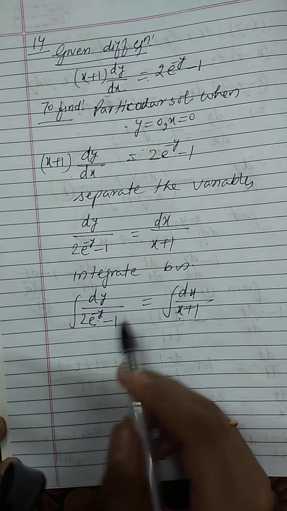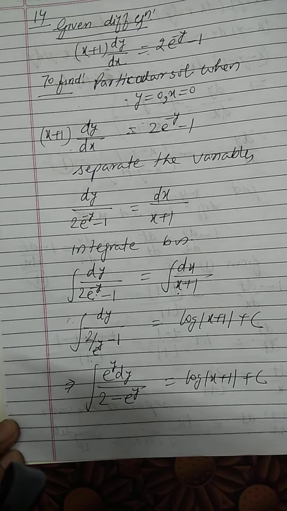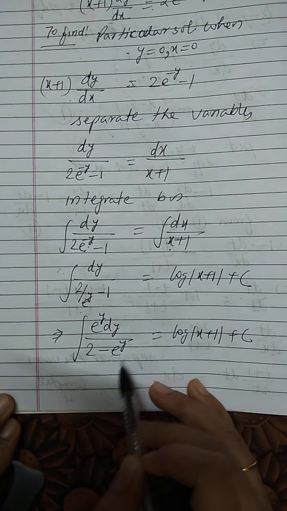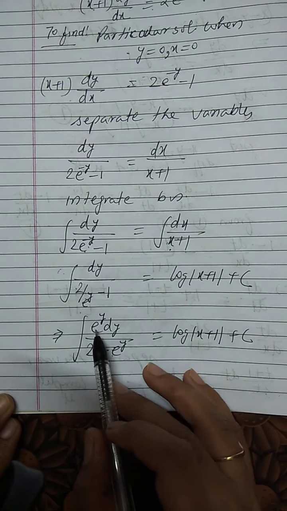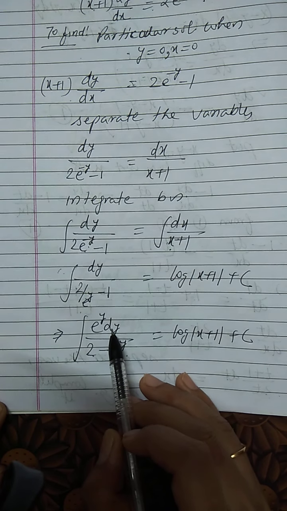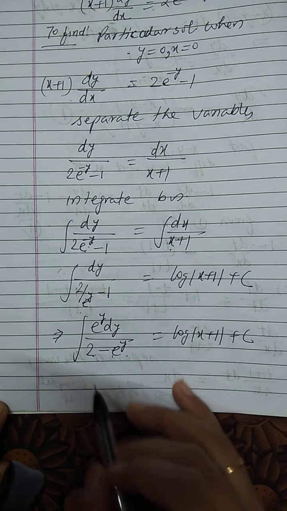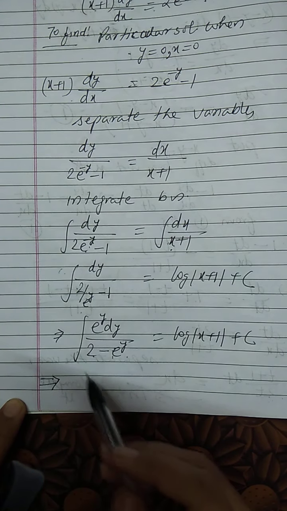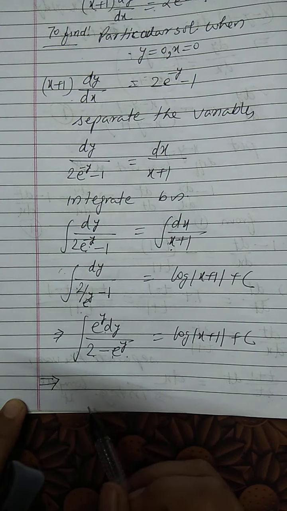Now here when I take the LCM, we will get e raised to power y in the numerator, and in the denominator we will have 2 minus e raised to power y. Right hand side is log of mod x plus 1 plus constant only. Now e raised to power y is there, and the exponential function once again we know doesn't change under integration. 2 is constant. That means if I just put this whole 2 minus e raised to power y as some other variable, e raised to power y dy, I will get minus dt. So if you go for this substitution, definitely a minus sign will come, and I will be left with minus e raised to power y.